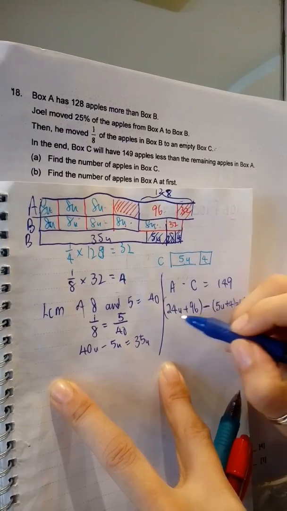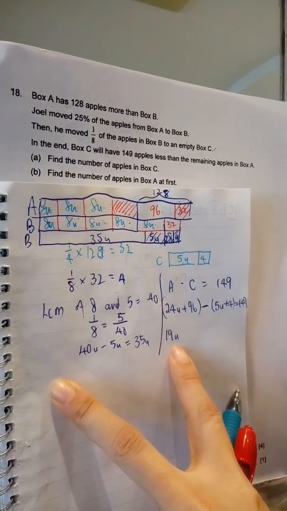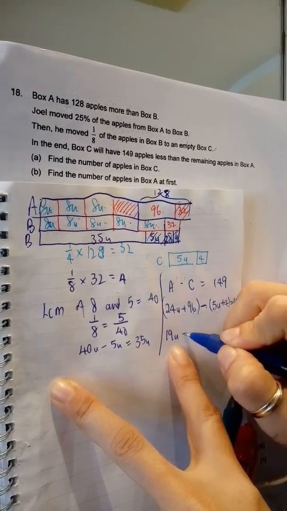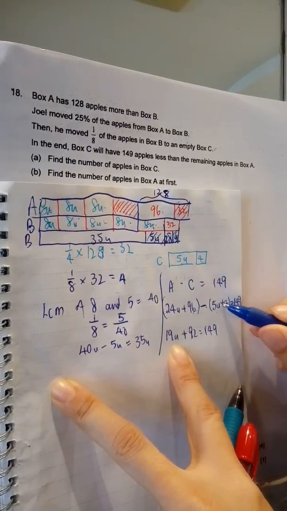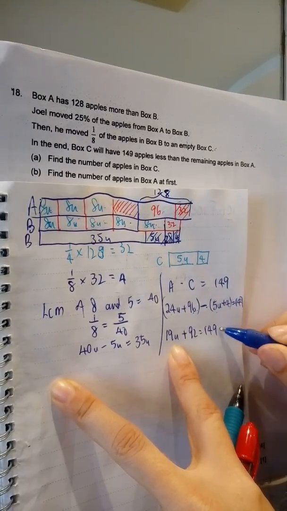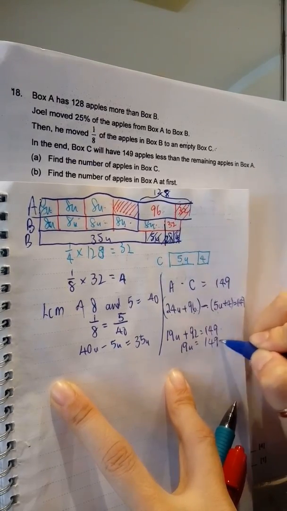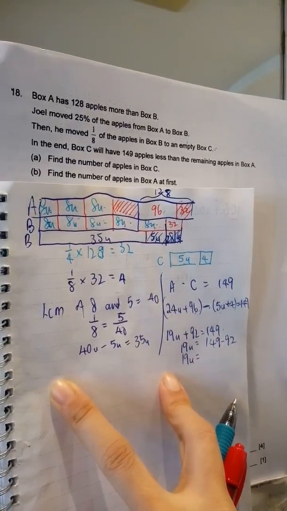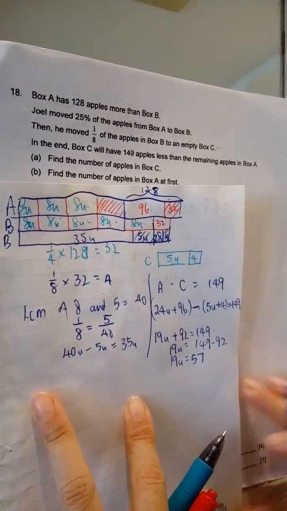Yeah, so 24 units, you minus 5 units, you get 19 units, right? 96, you minus 4, it remains 92, and this is 149. I'm just doing this equation, just do this equals to this, right? So now 19 units will be 149 minus 92, because I want to find out 19 units. So 149 minus 92, I get 57. Are we cool here?